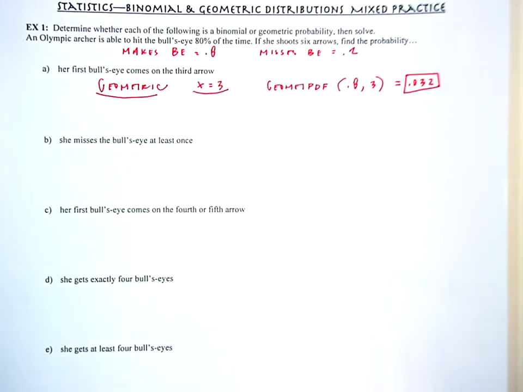Okay, my next one here, she misses the bullseye at least once. Well, here it's not saying that she misses on her third try or her 5th try. It's not saying anything like that. It's saying she misses the bullseye at least once. So if she's shooting a maximum of 6 arrows, that means that she can miss 1 time, 2 times, 3 times, 4, 5, or all 6 times.